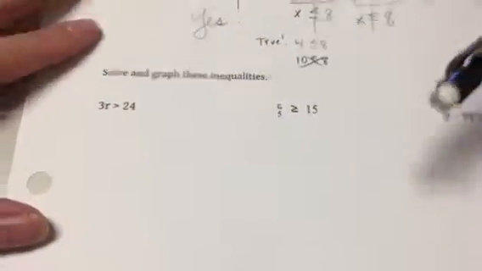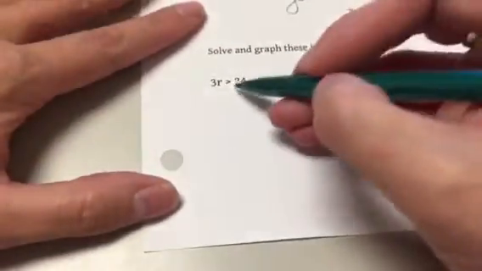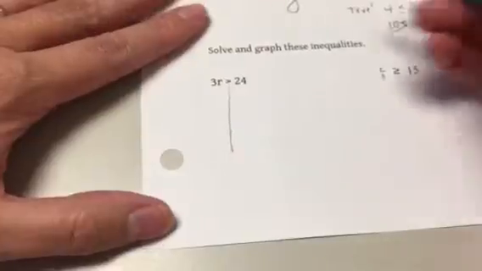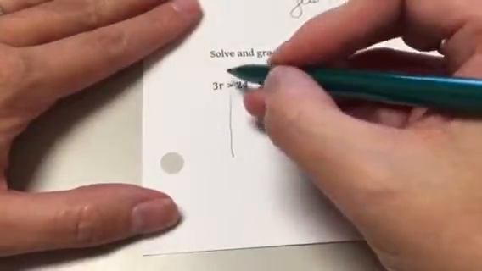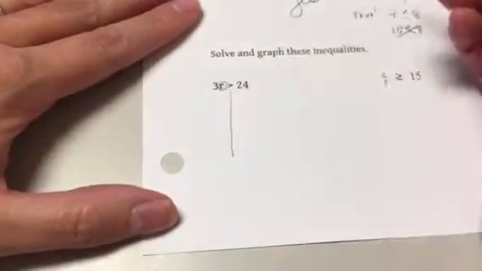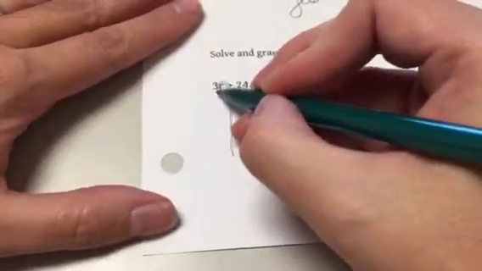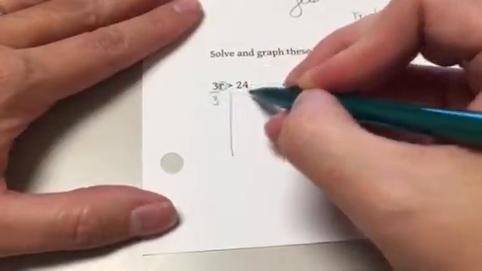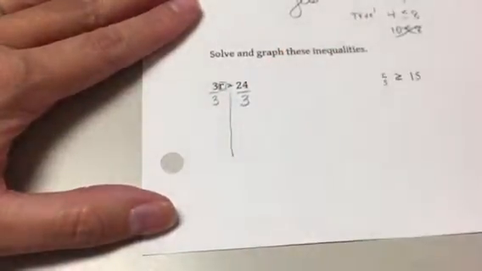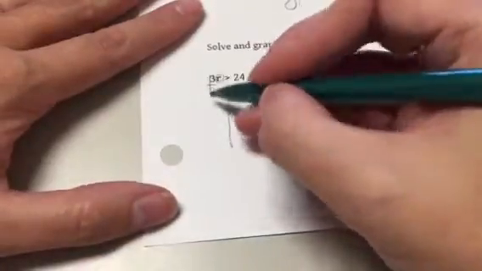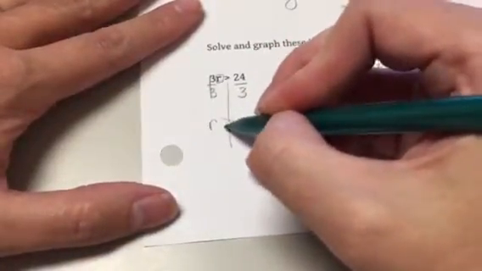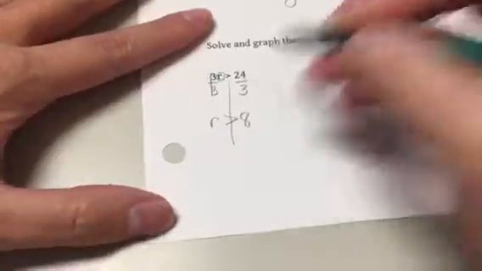All right, then down at the bottom, you're doing the same thing. You're just solving. So in order to solve here, I want to get r by itself. It's being multiplied by 3, so the opposite is to divide by 3 on both sides. So then I would be left with r is greater than 8.